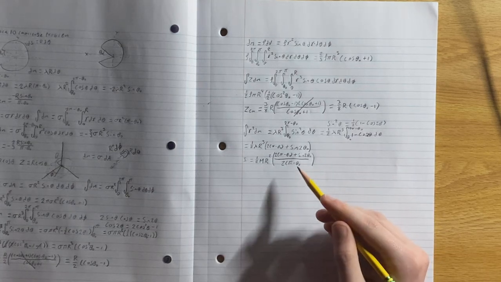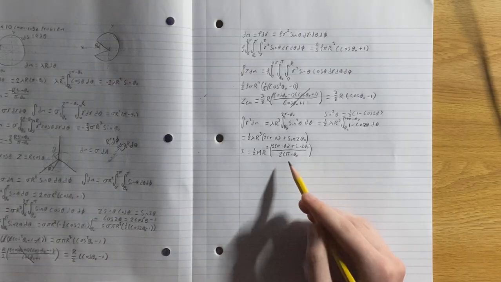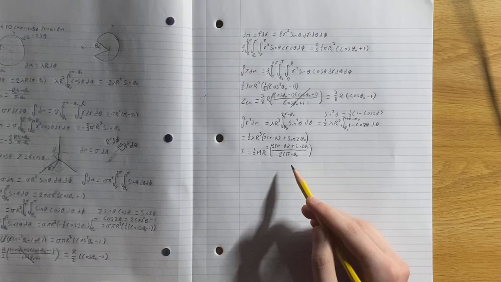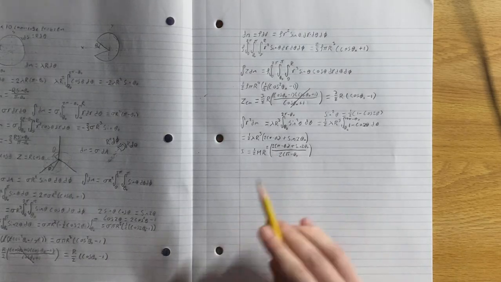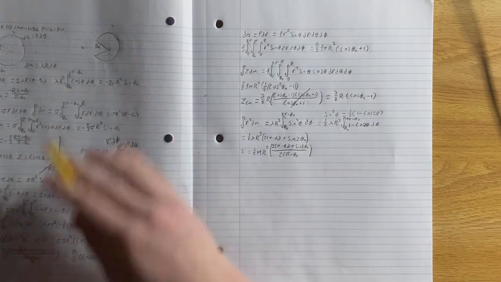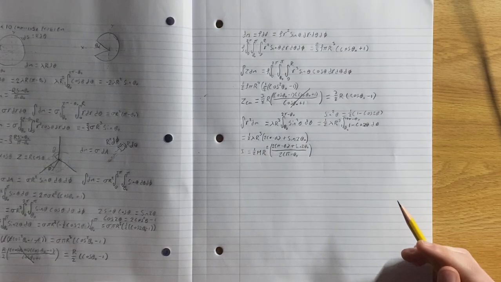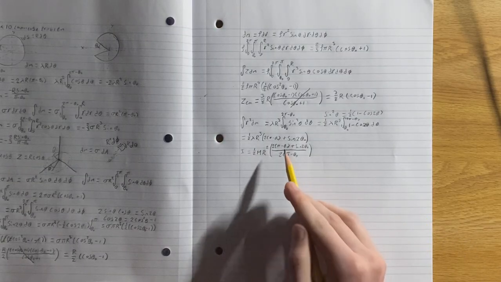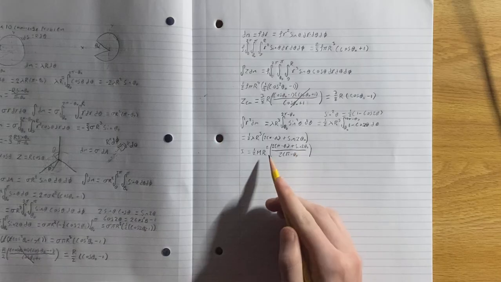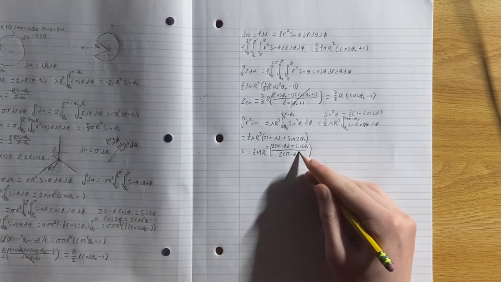So what I'm going to do here, just to verify this, is check this for a couple different values of theta naught that already have well-defined moments of inertia. So theta naught equals 0 would just be a full ring. The moment of inertia of a ring about its diameter is just half mr squared. So if we plug in theta naught equals 0, we have 2 pi plus sine of 0, which is 0, divided by 2 pi.